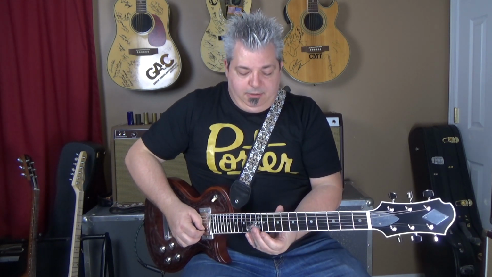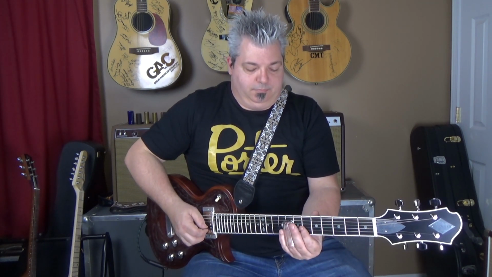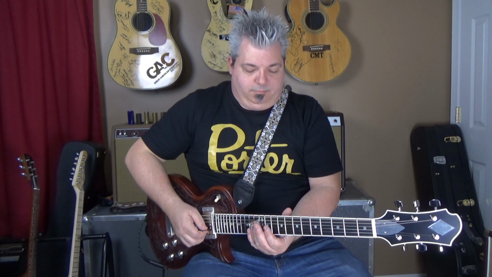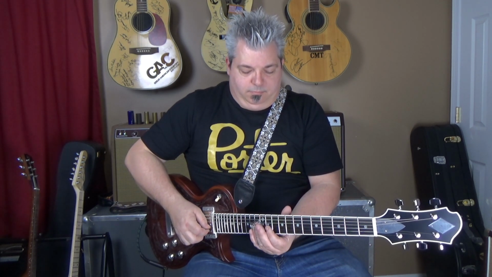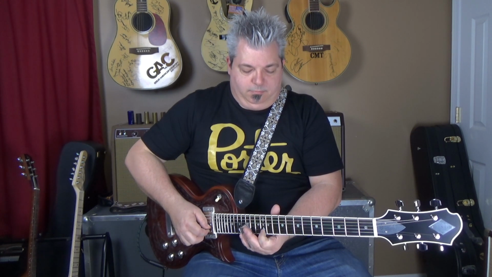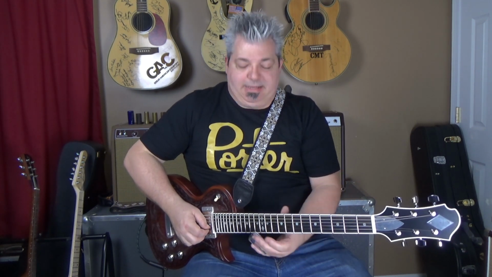Now the difference would be there, I'm playing 10, 12, 14 in standard tuning. If this is in open G, I would play 12, 14, 16. And it comes back down to the D.